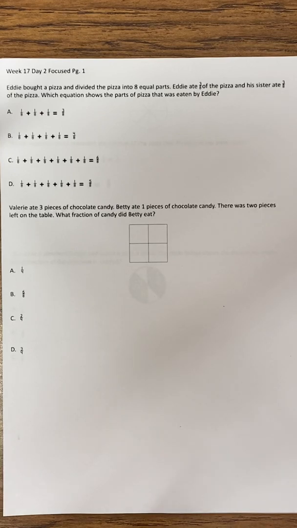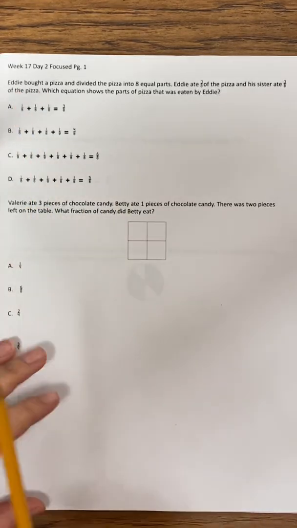So before we get started, let's go ahead and read our target for today. I can compose and decompose a fraction with a numerator greater than 0. So that is what we are going to be learning for today. So we are going to start with our first question of the day.